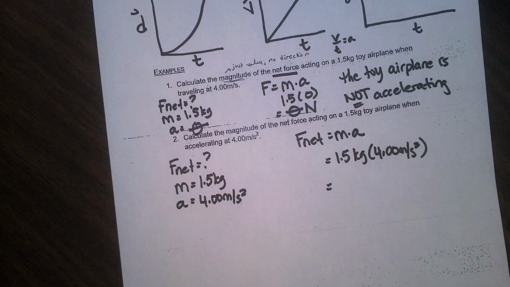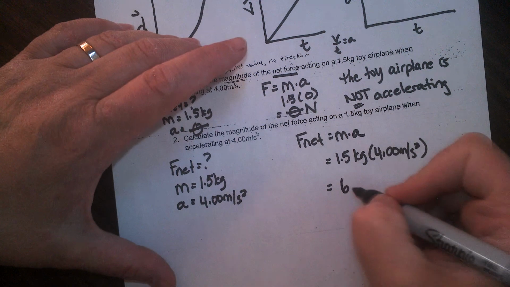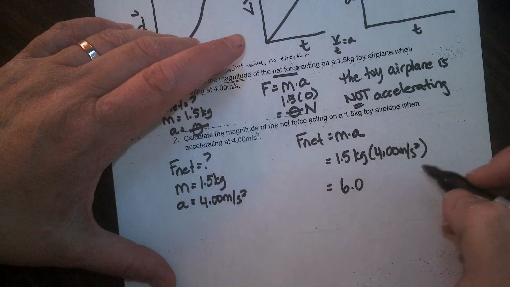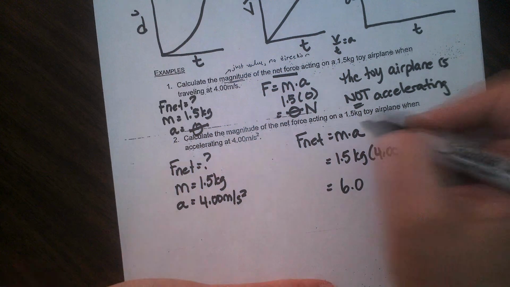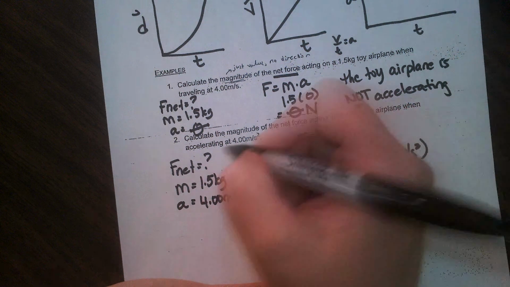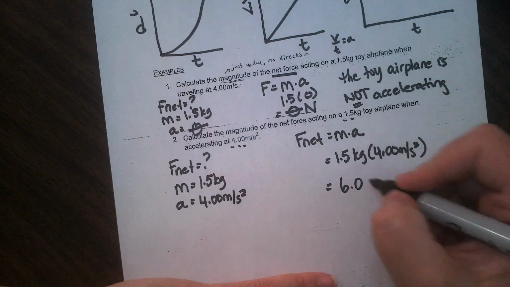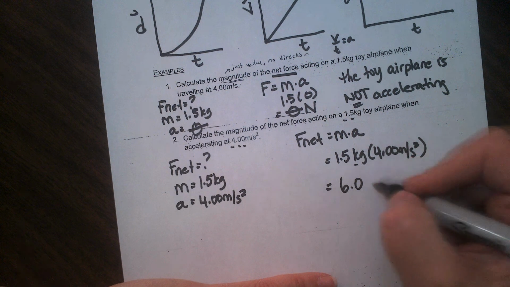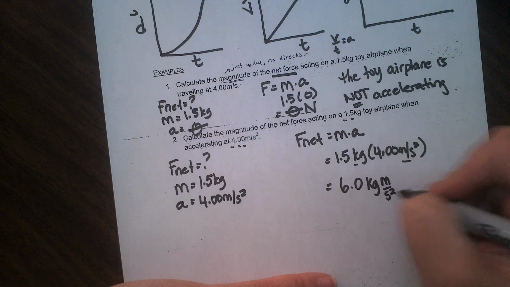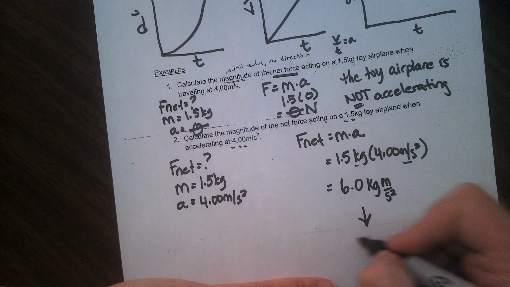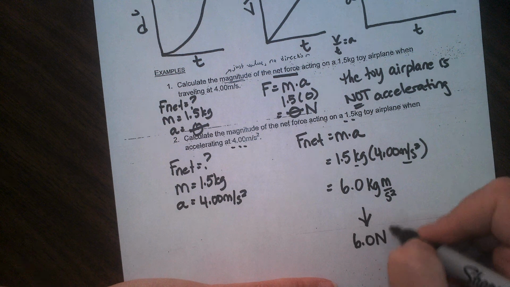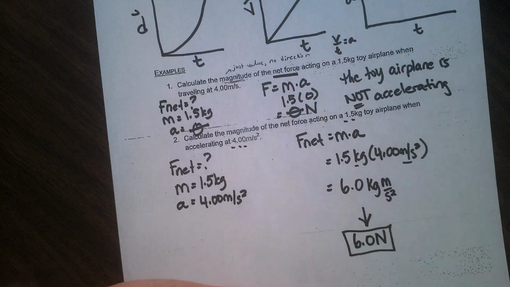Hmm? 6. Okay. When I look at the question, I have 2 significant digits here and 3 significant digits here. So what's my answer going to have? 2. And my unit is, if I look here, kilograms, meters per second squared, which we know to be 6.0 newtons.